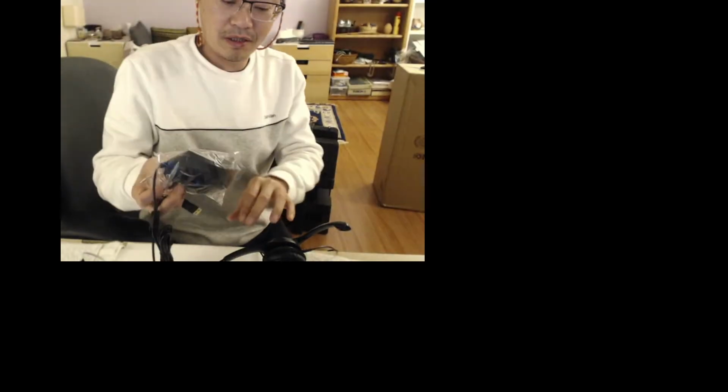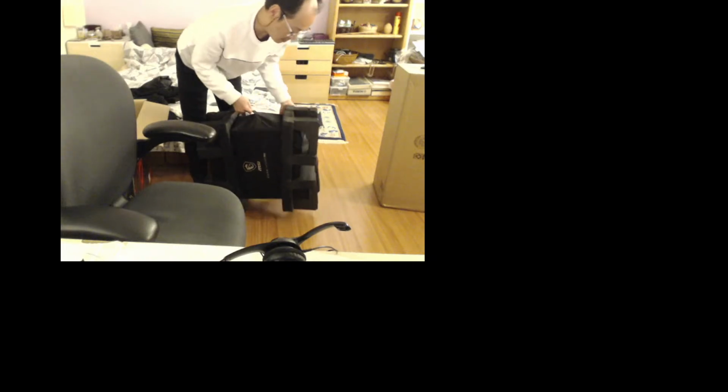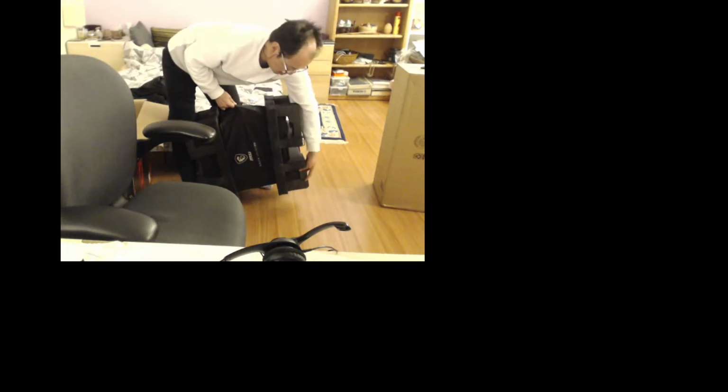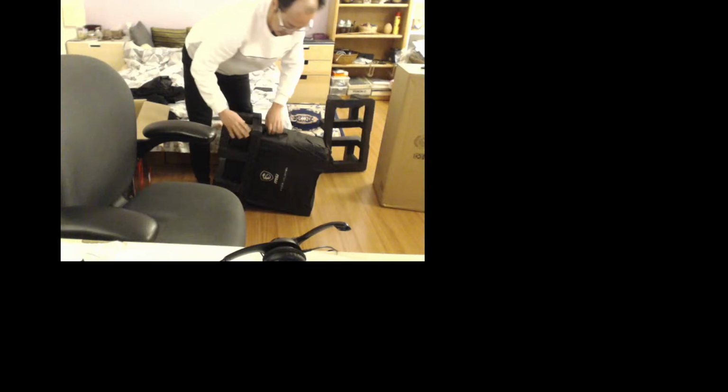MSI gaming mouse. So that is that. Wow, they actually have a nylon case to go with it. Gonna be some expensive stuff.